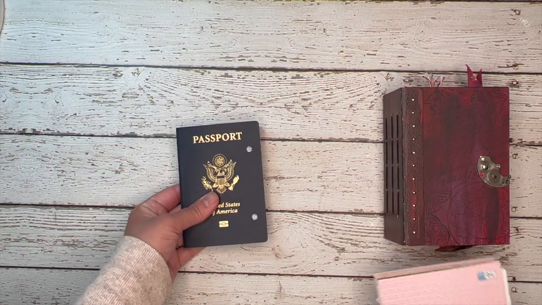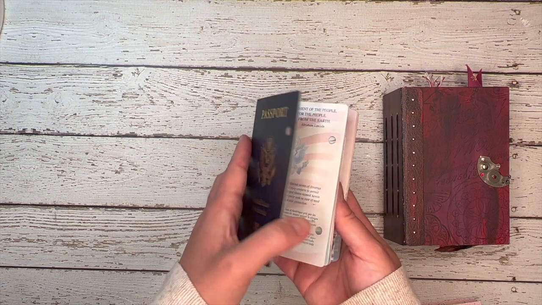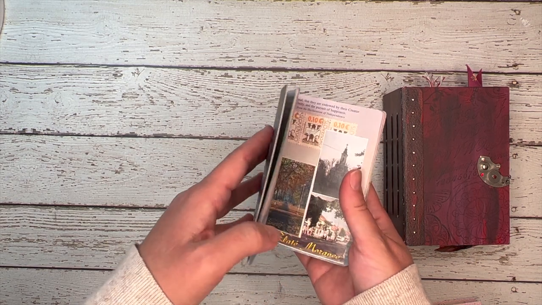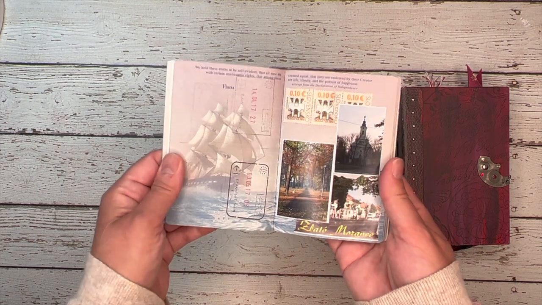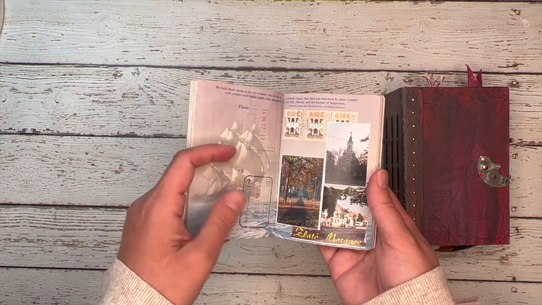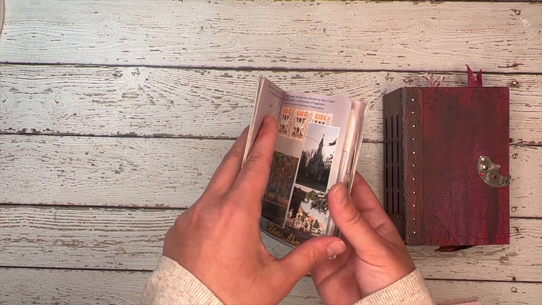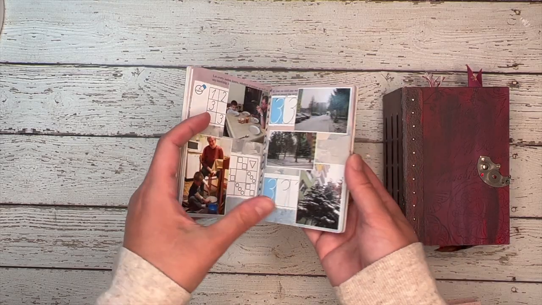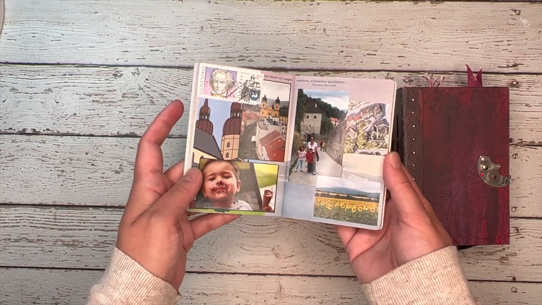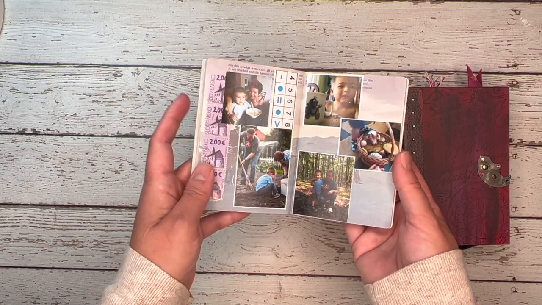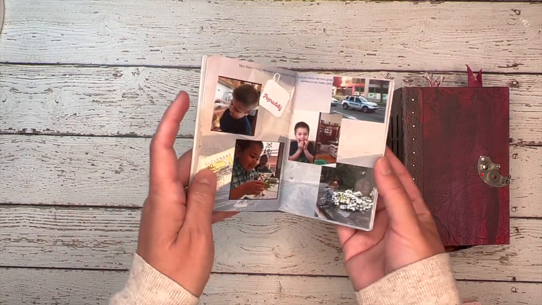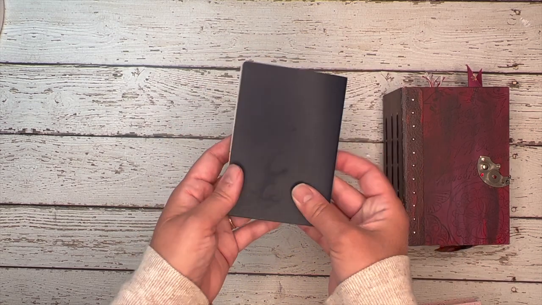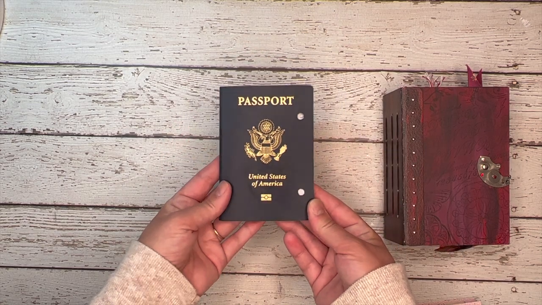Here, I took an old passport that belonged to my son as a baby. He went through, well, for children, you have to change passports every 5 years. So on one of the trips that he took traveling abroad, I printed out a bunch of pictures and I glued them in his old passport, and this old passport is now a glue book.